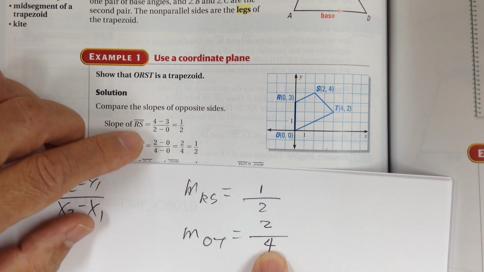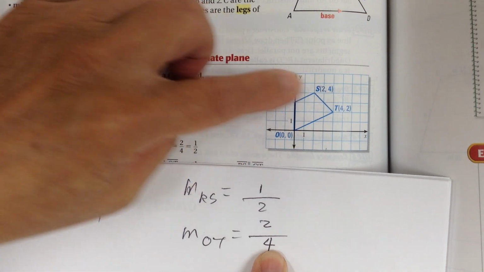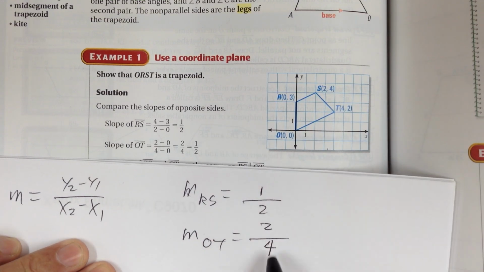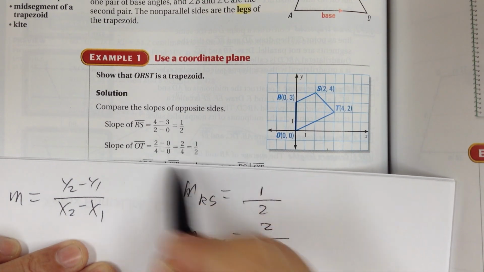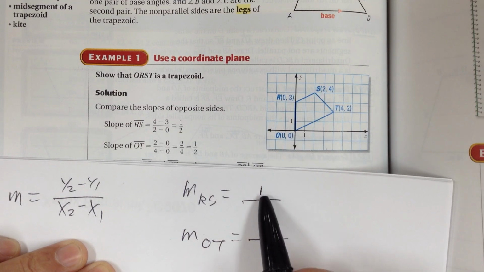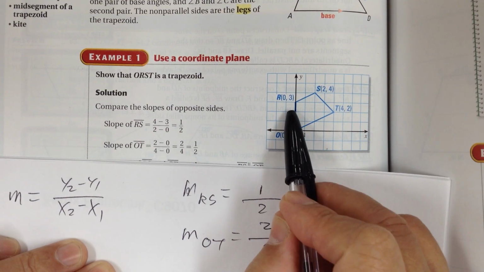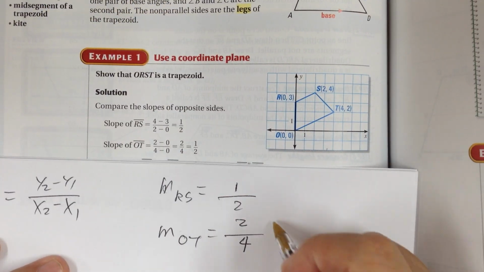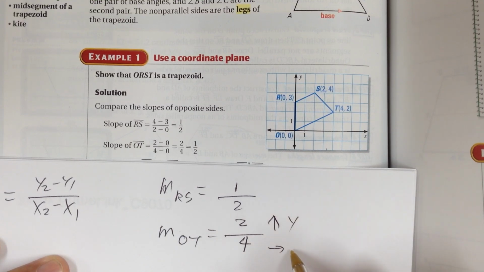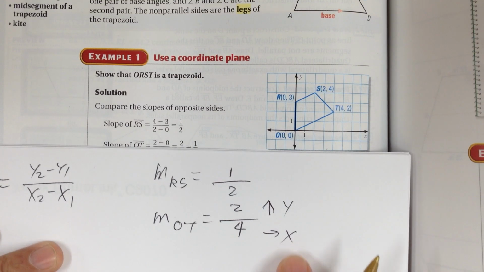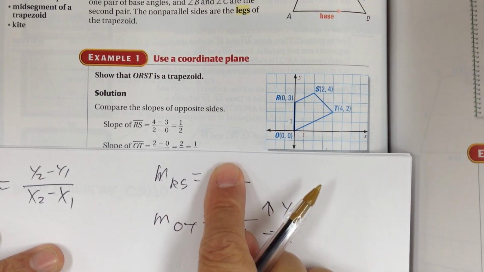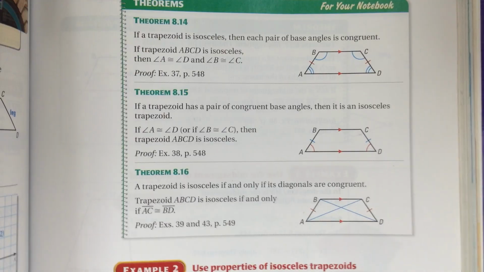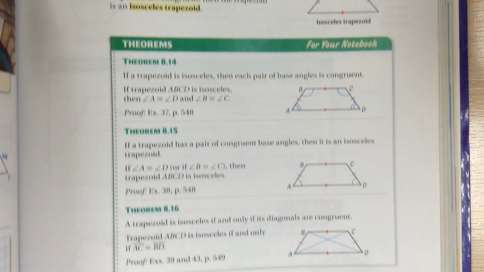So you can either use your picture, the graph, or you can use the coordinates. If the picture is given, I like to do it this way because it's much faster. You don't have to mess with numbers. So you just go up 1 over 2, and for this one you go up 2 and you go over 4. Again, this is the up and over. This is the Y and this is the X. Make sure you know how to find the slope. You're going to use that a lot. Now let's go to page 543.